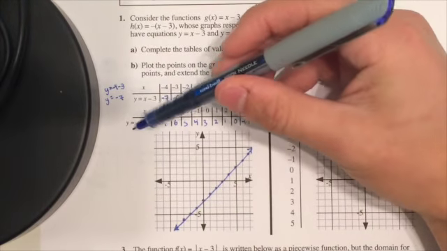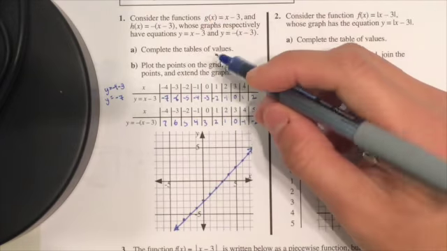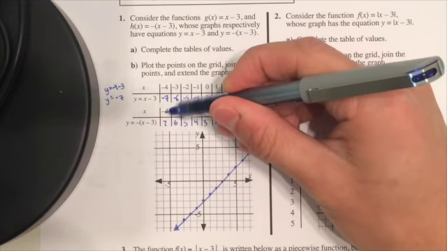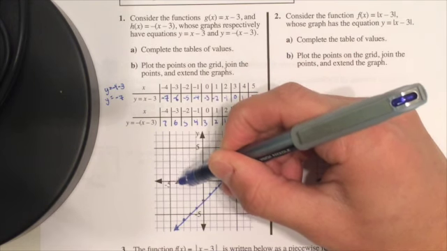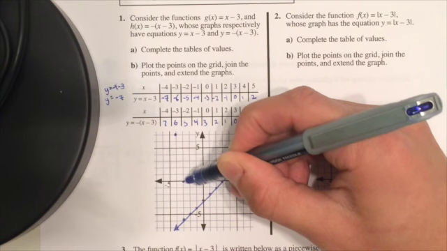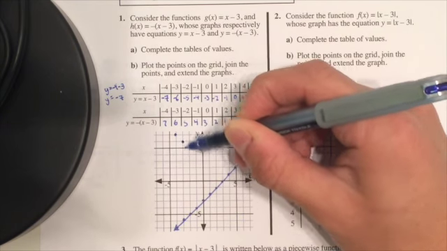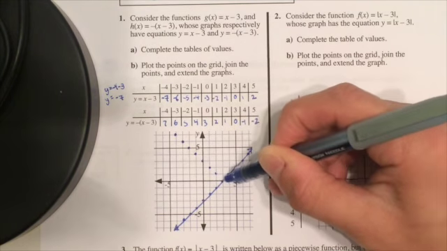Now, for my next equation, y is equal to negative x minus 3, I'm going to start at negative 4, but this time I'm going to be up at positive 7. I'm going to be at negative 3 and up at 6, and it's going to go down in the opposite direction.